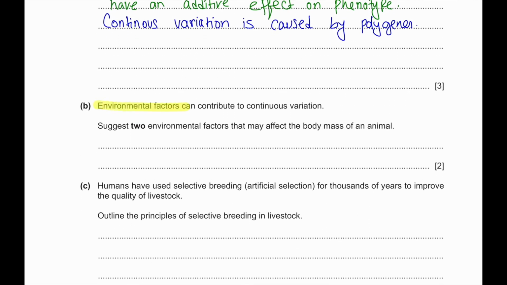Part B. Environmental factors can contribute to continuous variation. Suggest two environmental factors that may affect the body mass of an animal. So basically, the environmental factor can be the quantity of food that is available for the particular organism, the quality of food that is available for the particular organism, disease and temperature can also affect the body mass of a particular animal.